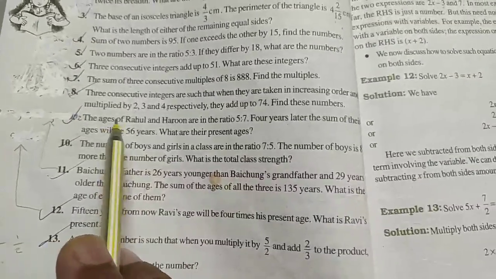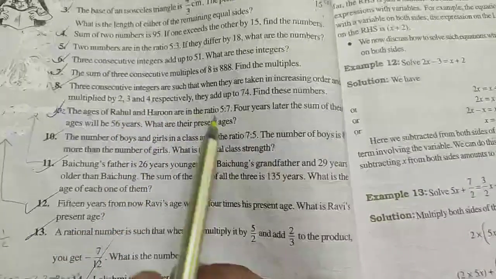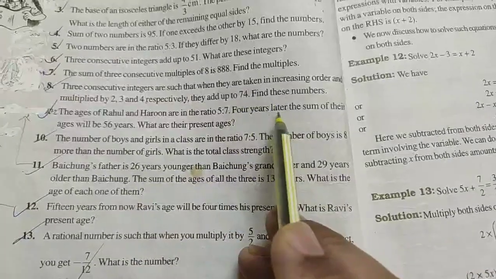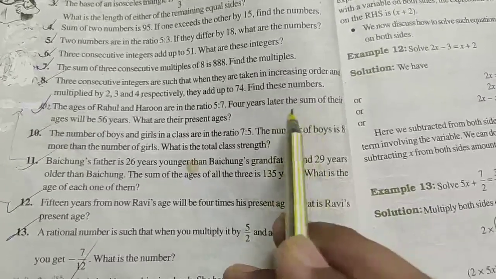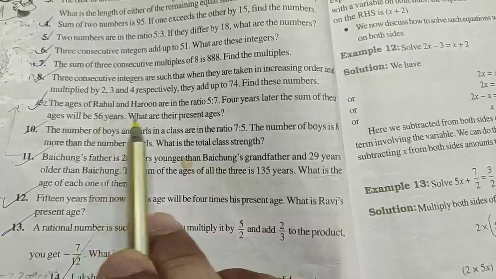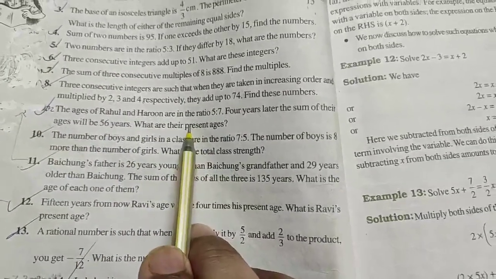Question number 9 is that the ages of Rahul and Harun, there are two boys, Rahul and Harun, are in a ratio of 5:7. Their ages are in a ratio of 5:7. Now 4 years later, okay, 4 years later means after 4 years, the sum of their ages will be 56. So what are their present ages?